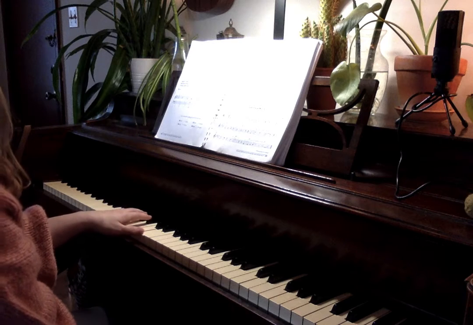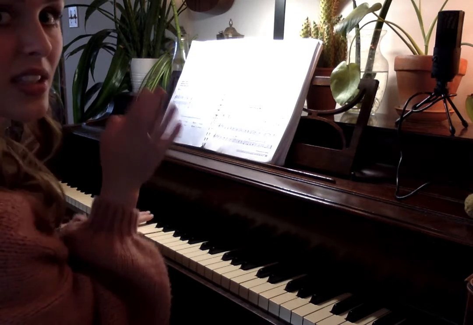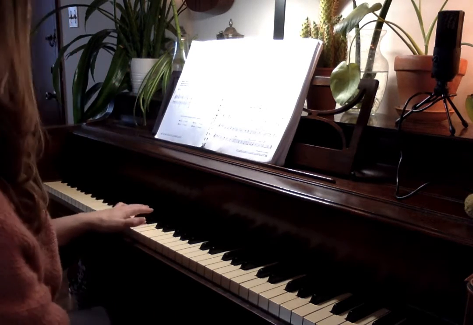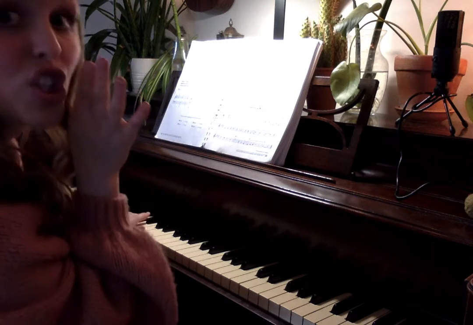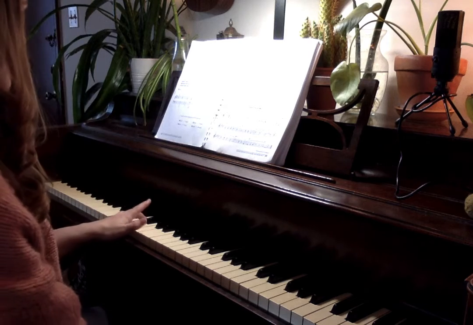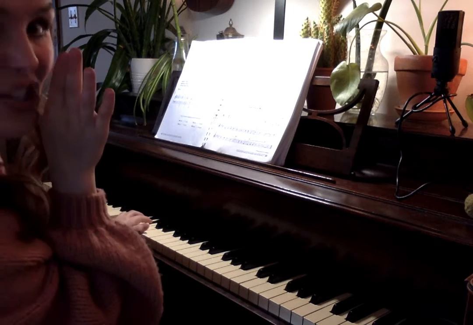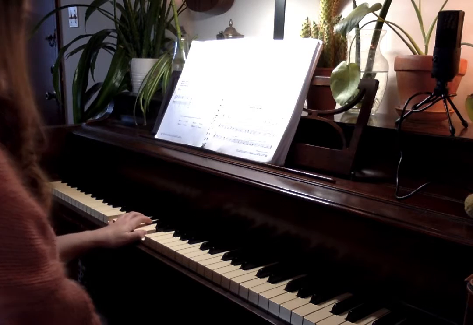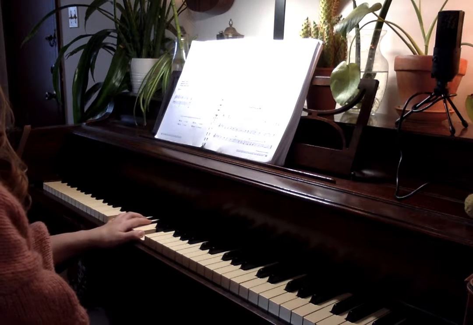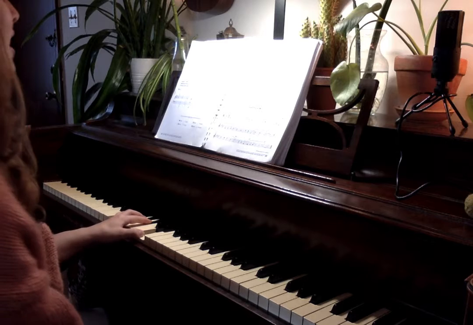So the notes I have here are F flat, and then we have A flat, B flat, and D. So that's our French sixth chord in the key of A flat.